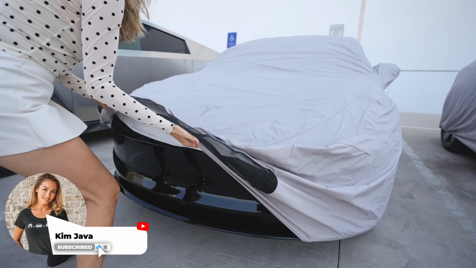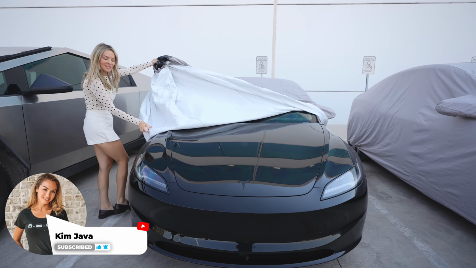Now the price is $40,000 as of now, and that's the starting price. I was honestly hoping that it would be in the 30s. However, Tesla's kind of surprised everyone, and they have a standard Model 3 that will get you to that price point. I have a video all about that one.